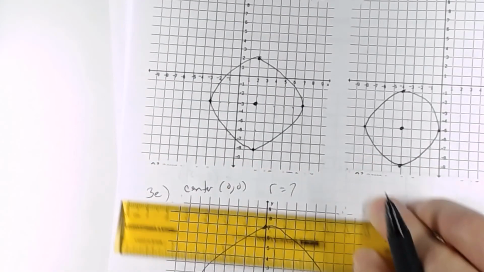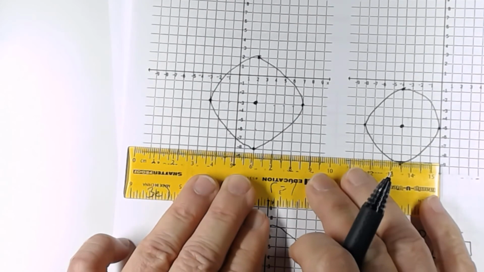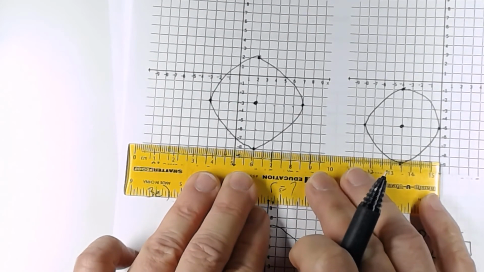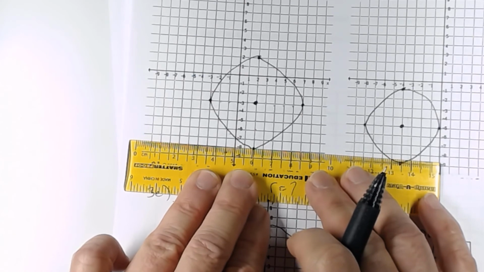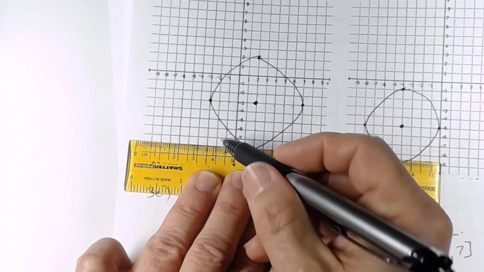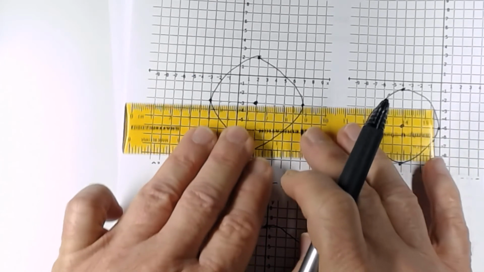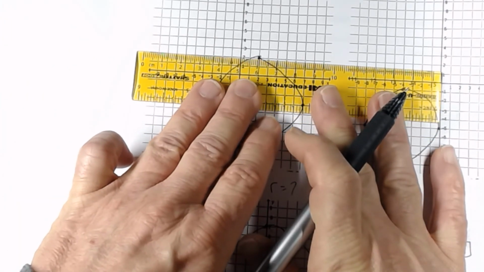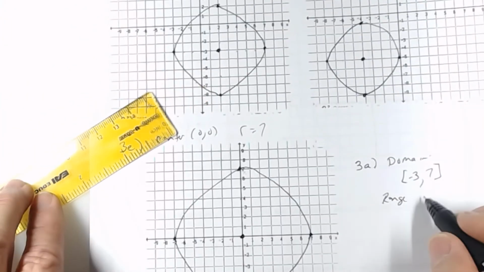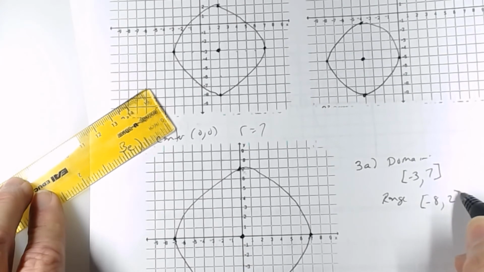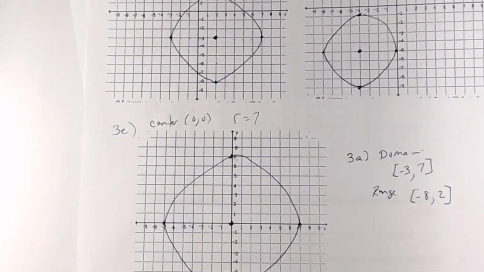I'm going along the y-axis, and I touch the circle when I'm at what y value? Negative 8. And I stop when I'm at what y value? 2. So my range is bracket negative 8 to 2 bracket. So no real number outside of that is part of the range, and no real number outside of the domain is part of the domain.